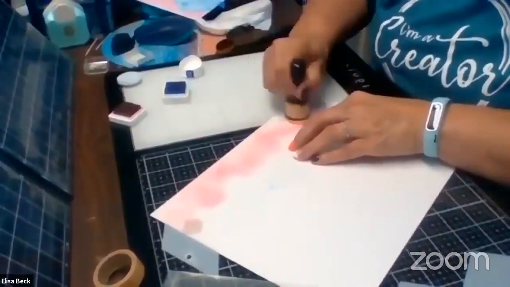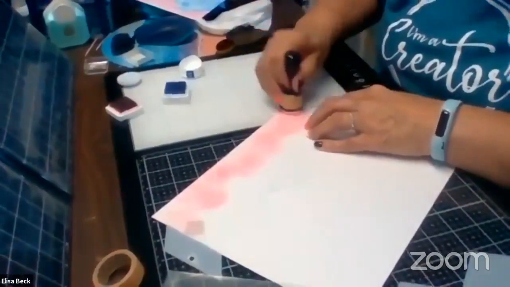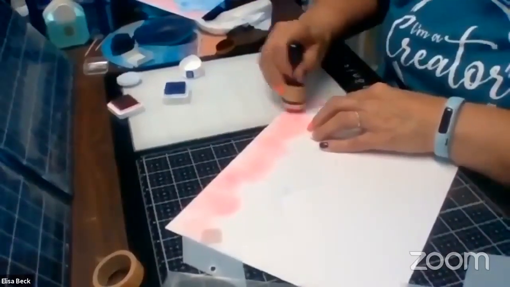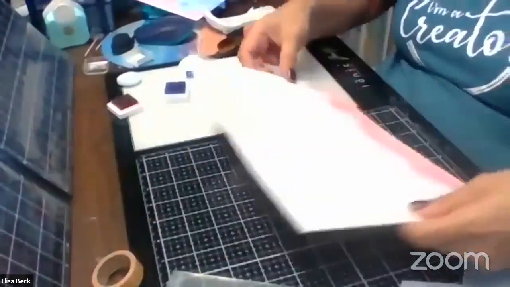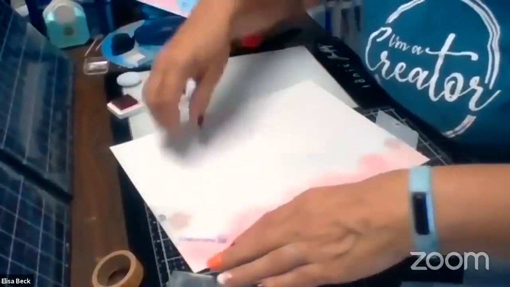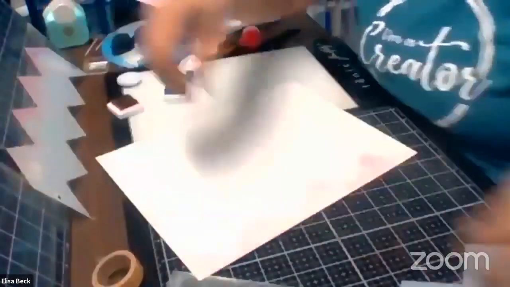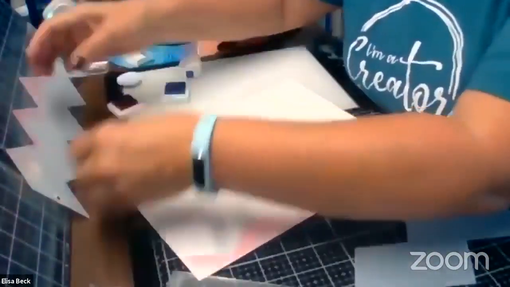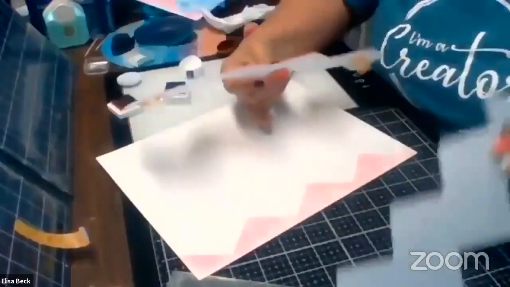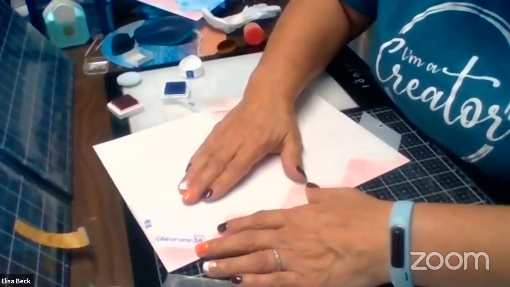And use a mat or something that you don't care about ink getting on. I have the Tim Holtz glass mat, so it just wipes right off. I'm going to leave the red ink on that one because I'm going to use it again. But now I'm going to measure my distance here. So line this up.